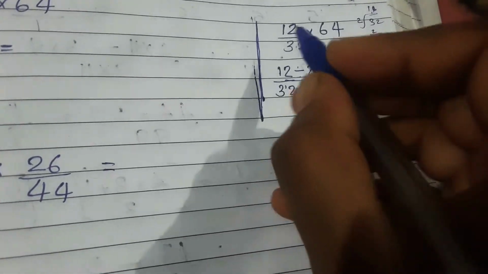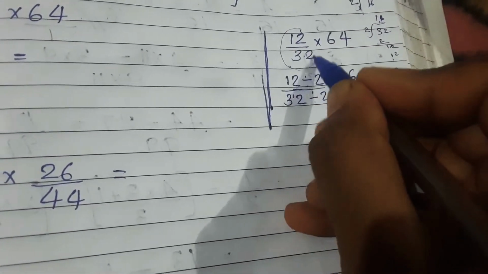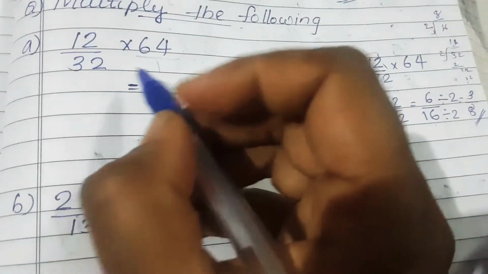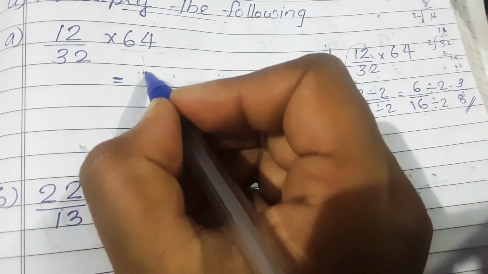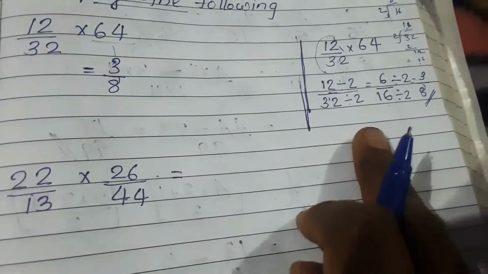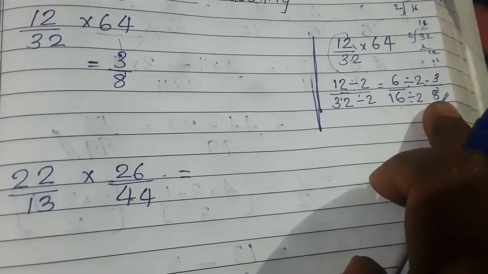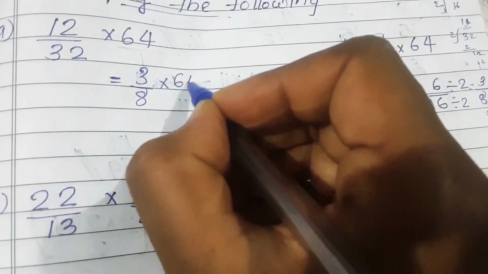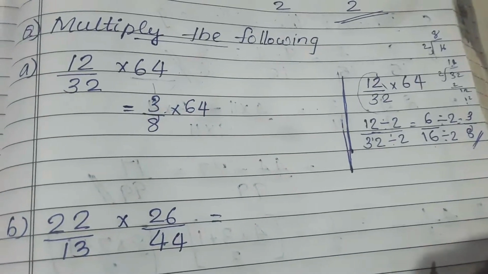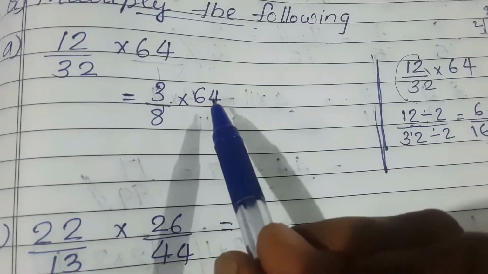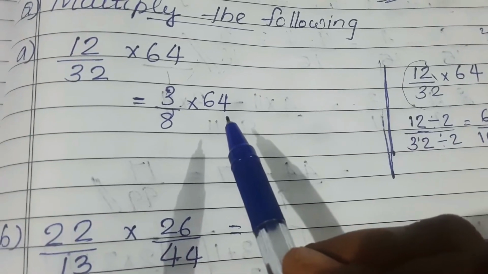So you write, children, now our fraction 12 by 32 becomes 3 by 8. So instead of 12 by 32, you can write here 3 by 8, because our fraction 12 by 32, we reduced it to its lowest term 3 by 8. Now you can multiply it with 64. Okay, children? Clear? Okay. Now here you can cancel 64 and 8 also.